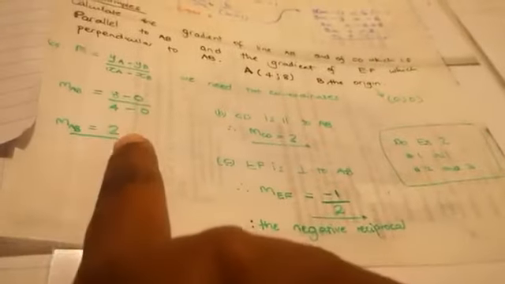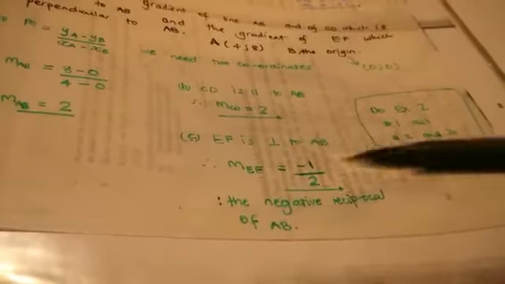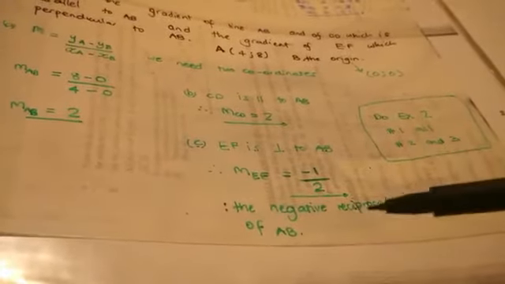So the gradient of AB being 2, the negative reciprocal is going to be negative 1 over 2. Remember, this is 2 over 1, so you reciprocate and you put the negative sign. When you flip it over, it gives you 1 over 2. So it's going to be negative 1 over 2.